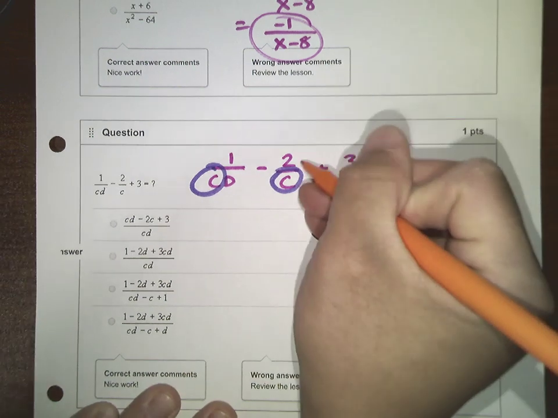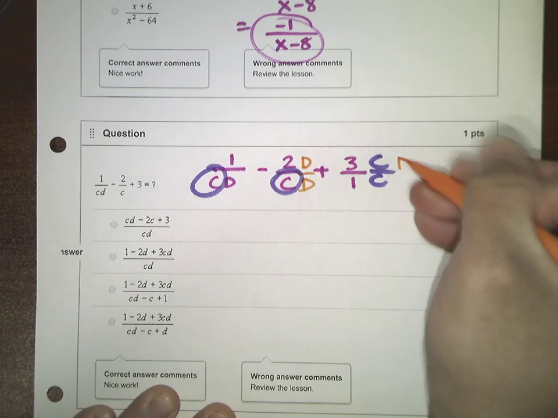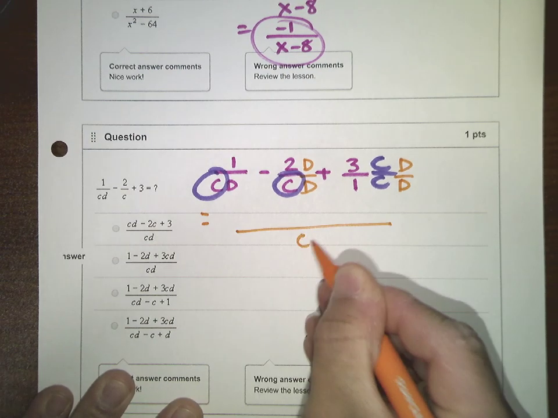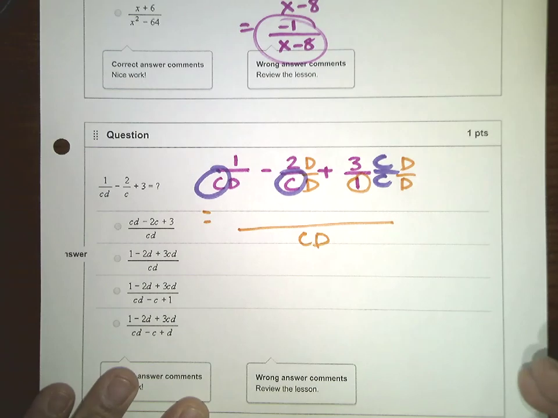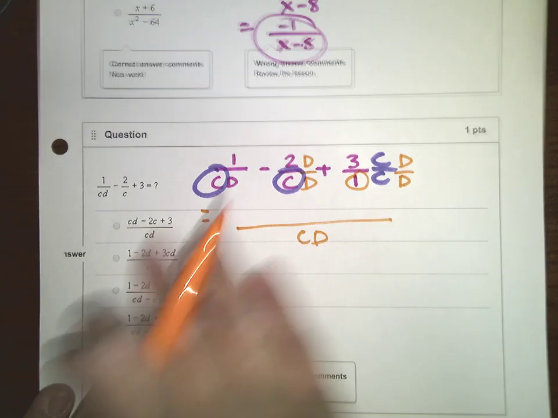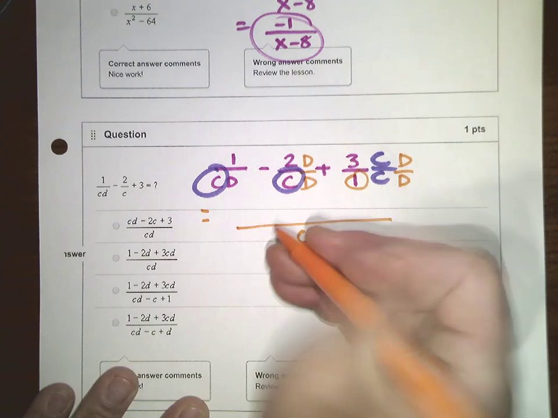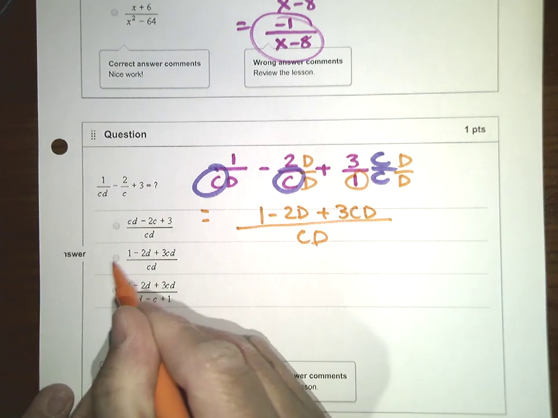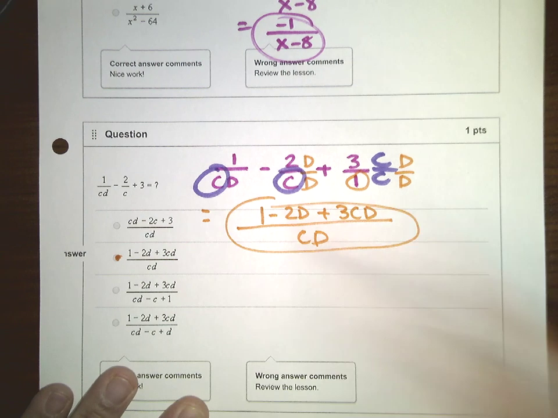So I'm going to multiply by d over d and d over d. So now all three denominators are cd. All right. So then I just subtract and add in the numerator. So 1 minus 2d plus 3cd. And there you go. That is the answer for that one.